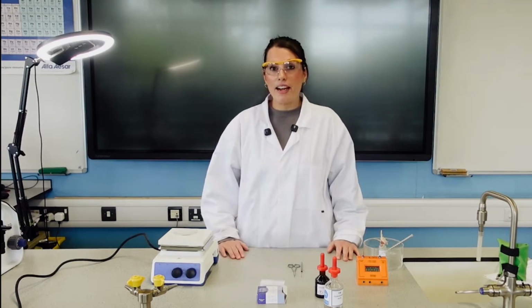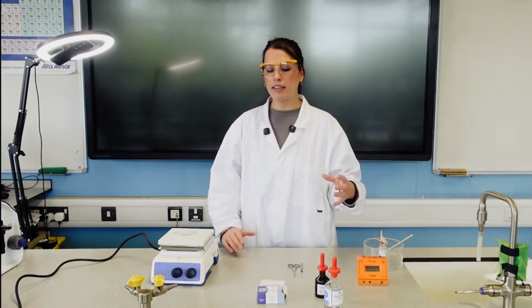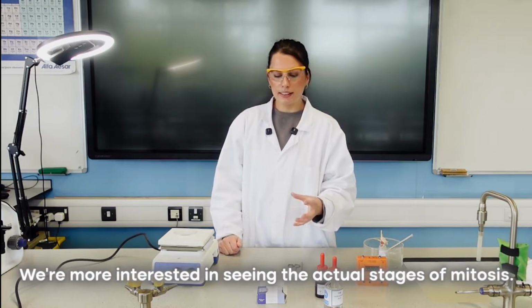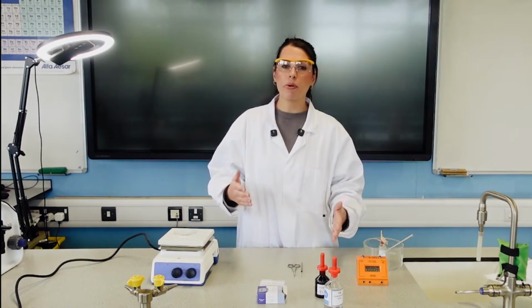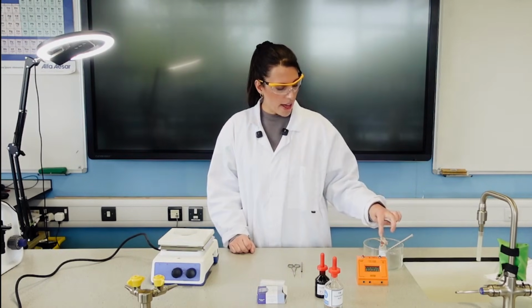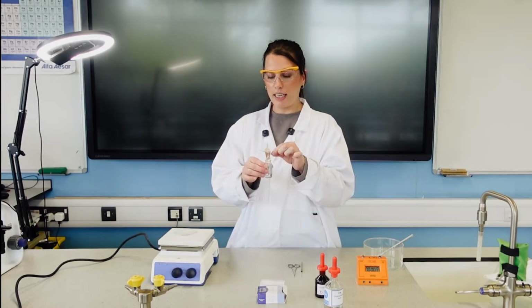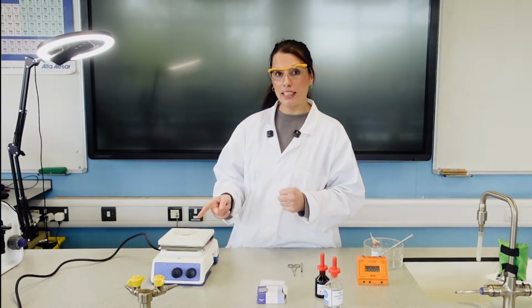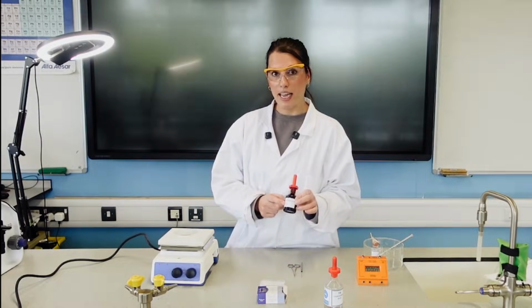So in terms of the variables for this investigation, it's not really one where it's a quantitative experiment where we're getting a quantitative result of an endpoint of reaction. We're more interested in seeing the actual stages of mitosis. However, there are things that we could control if we were going to compare maybe two different plants, for example. So we need to make sure that we are going to be using the same age garlic each time. Ideally, it'd be from the same garlic, same age. We'd need to leave it in the acid for the same amount of time. We'd need to use the same volume and concentration of our stain as well.